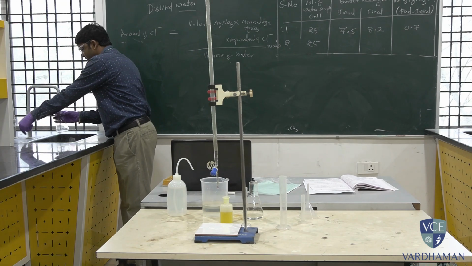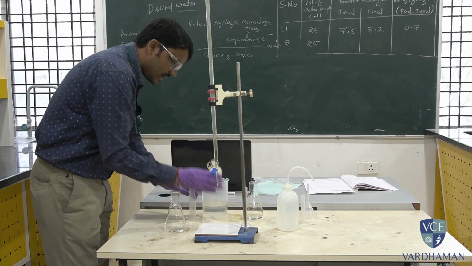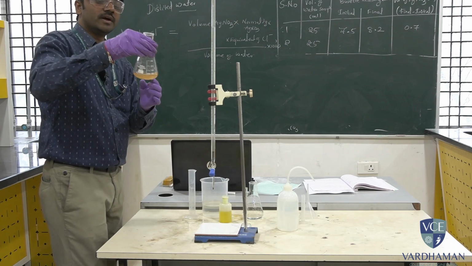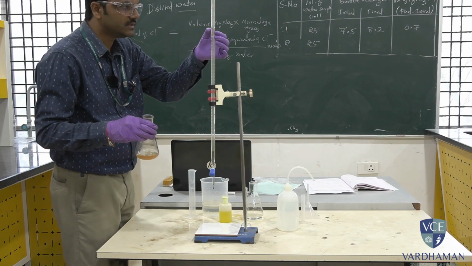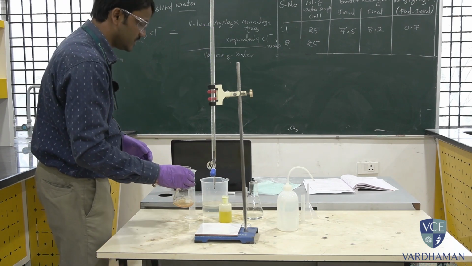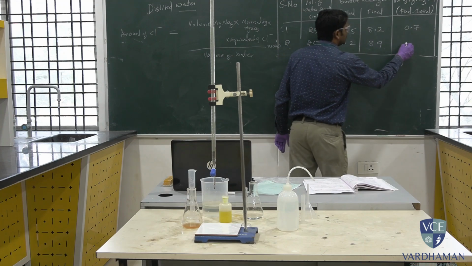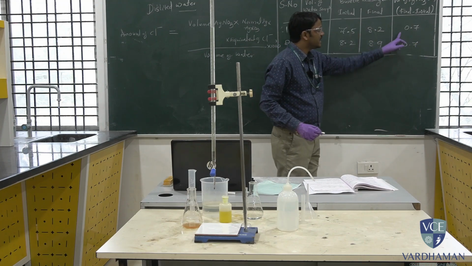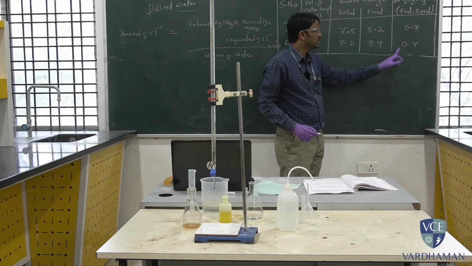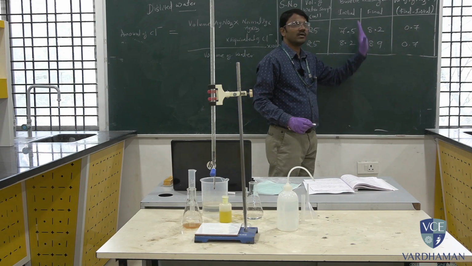We have to remember this point always. Take 25 ml of distilled water, add a few drops of indicator, and titrate against the silver nitrate solution. We got the red precipitate, which means we reached the end point of the reaction. Now it went from 8.2 to 8.9, so this is also 0.7. If you get this kind of value, it means we got concordant values; both are the same. If you get it, there is no need to perform further experiments. If you don't get it, you have to perform again until you get the concordant values.